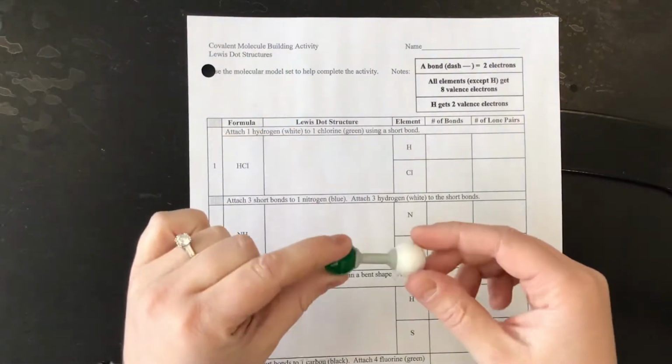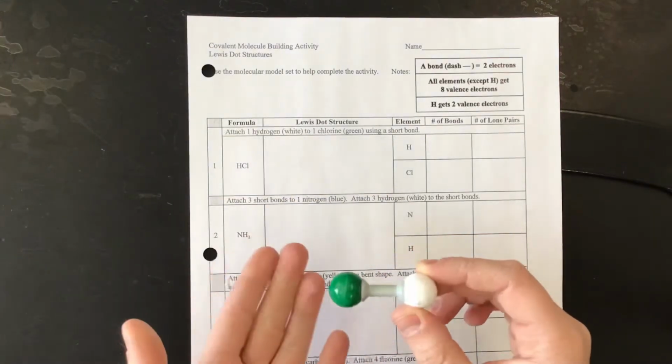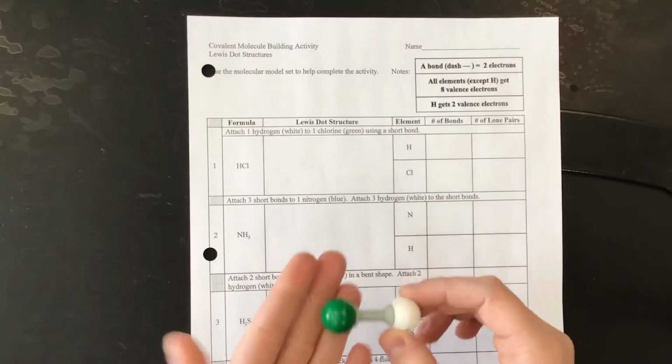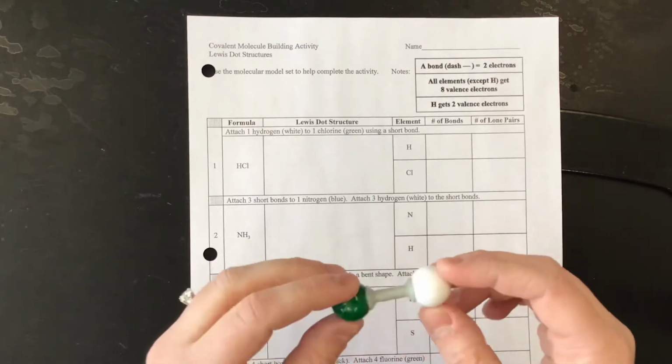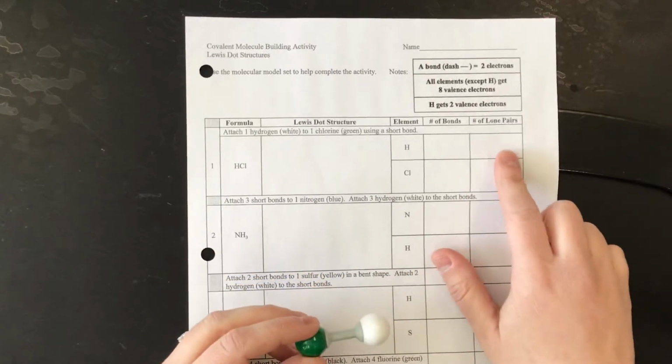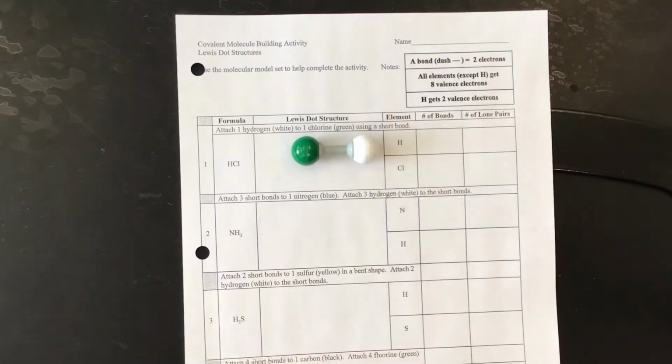So this is a model, obviously. We don't see our lone pairs on the outside of these molecules. That is something that you have to put in yourself. And you can see there's one bond here, but when you're looking for the number of lone pairs, you need to figure that one out yourself. All right, so we have HCl.